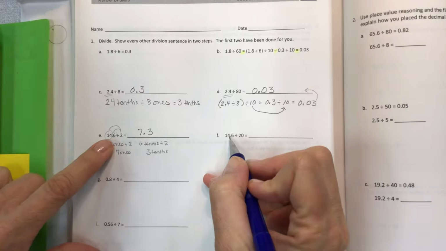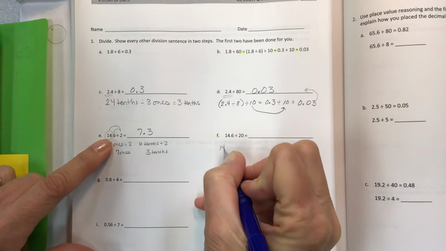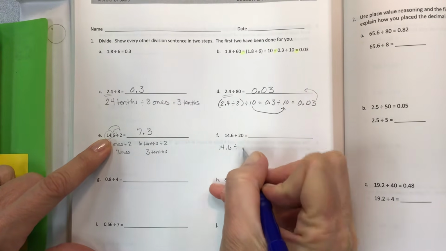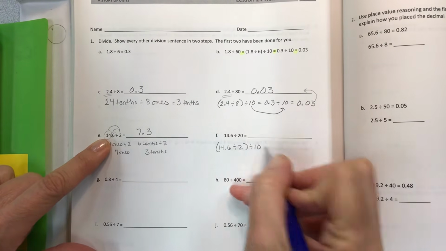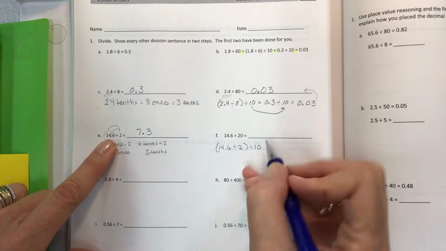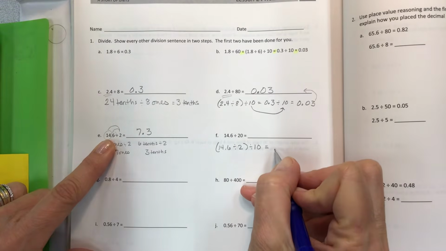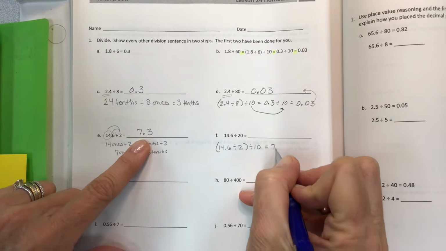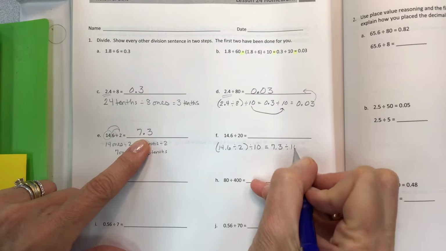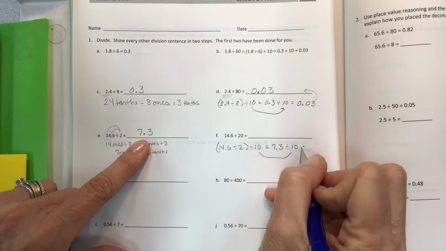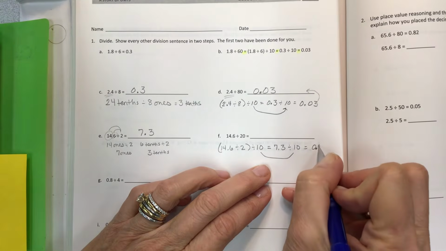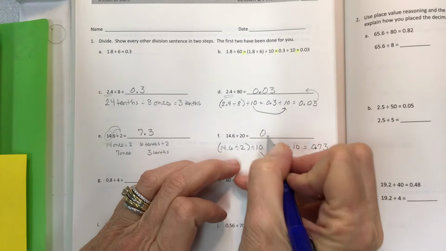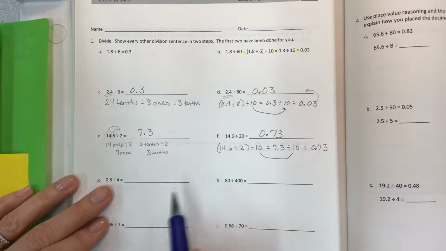On this side, you're going to take a look. It's still 14.6. And instead of dividing by 20, you divide by 2, then divide by 10. 14.6 divided by 2, we already know the answer to that, and that is the 7.3. And then you still have to divide that, don't forget, by 10. So we're dividing it, so shifting the digits to the right, which gives you 73 hundredths.